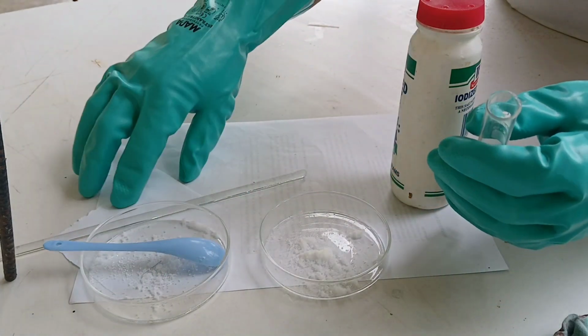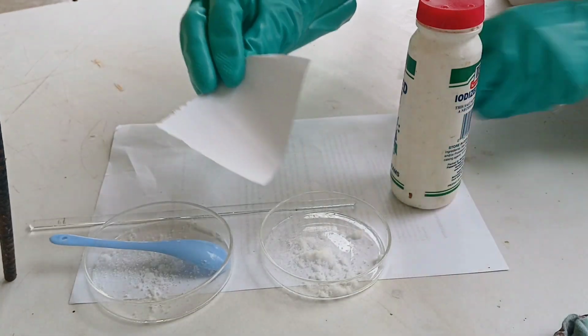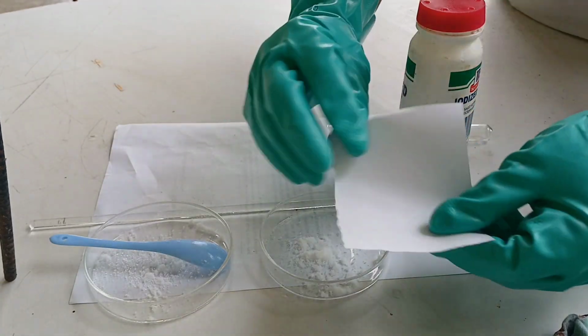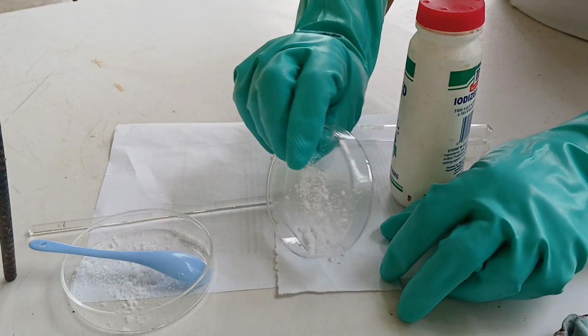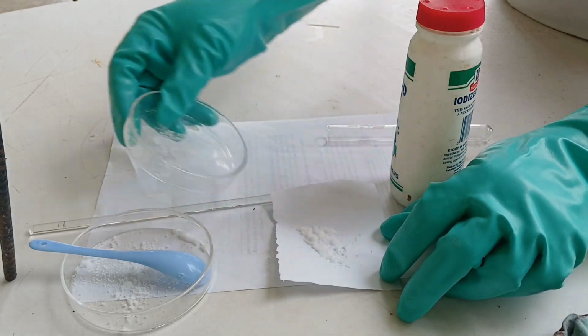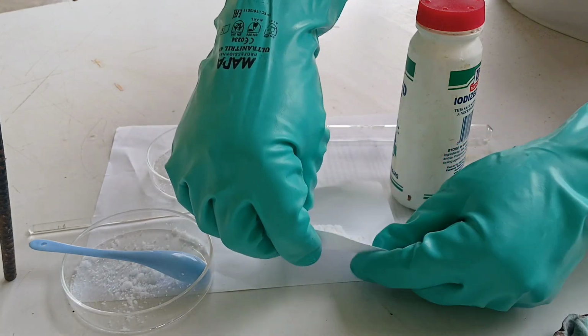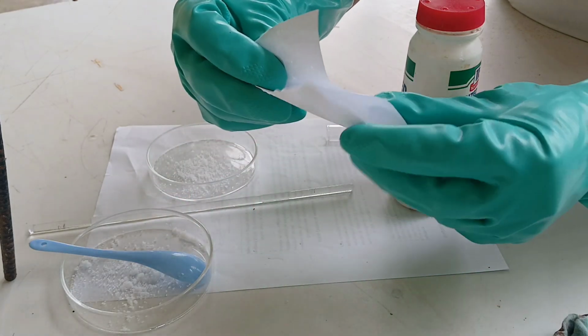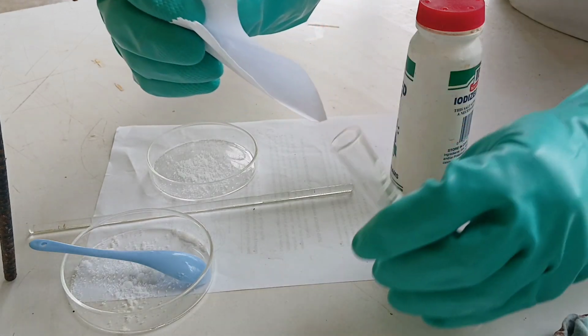To avoid splashes or spillage, you have to use paper, a very clean piece of paper as a pouring guide. Transfer the solid onto the paper, then tilt the paper with one end in the test tube to allow the solid to slide into the test tube smoothly.